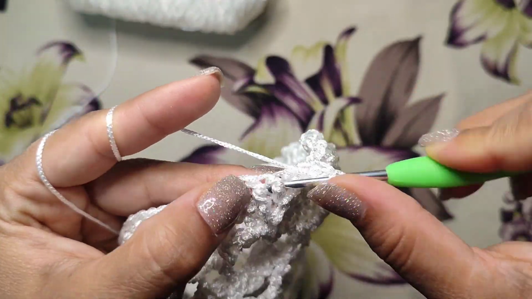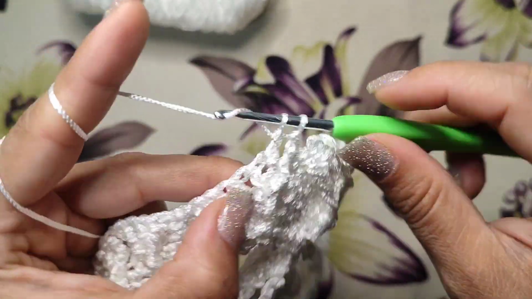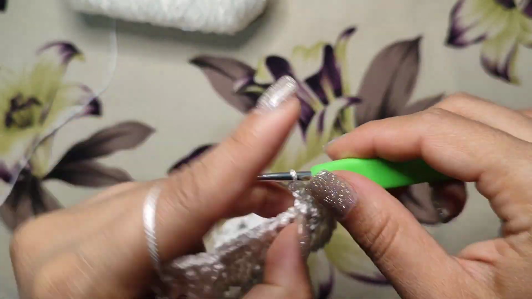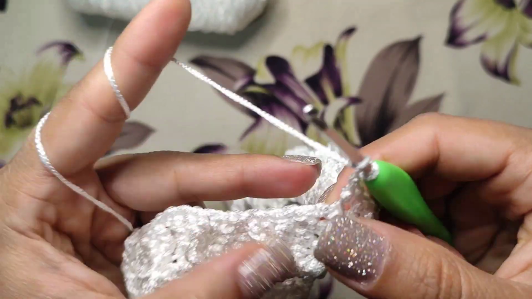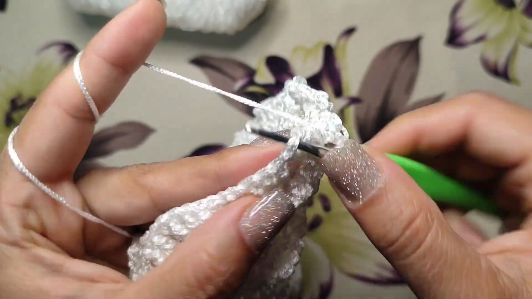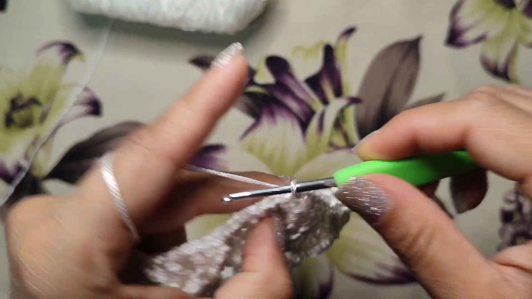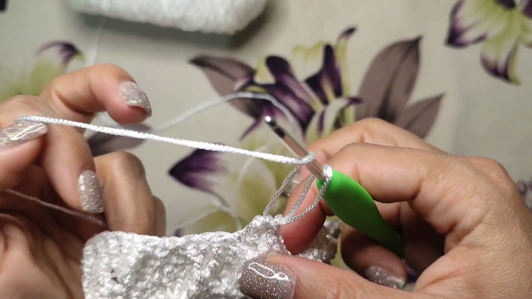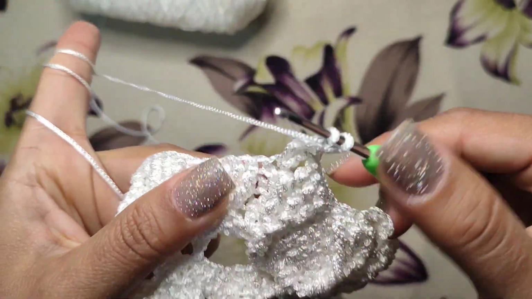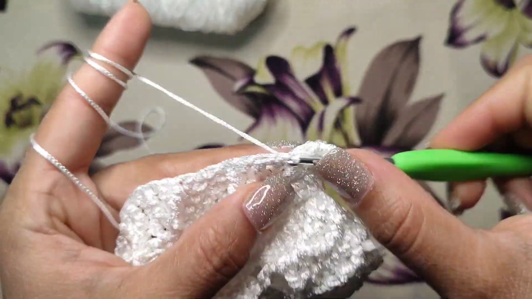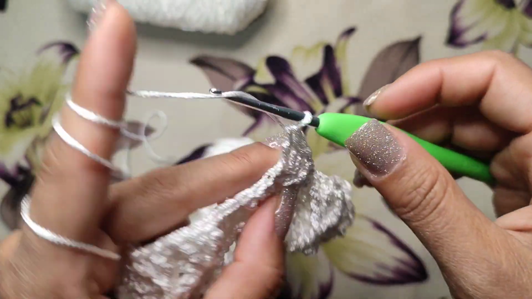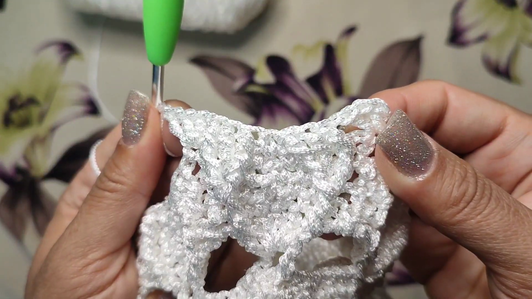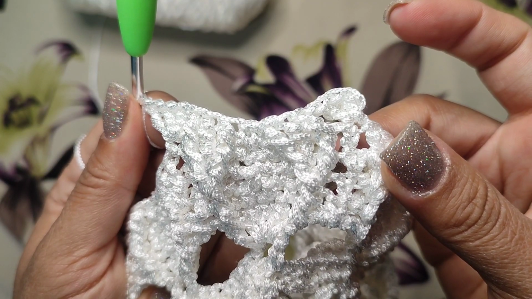1, 2, 3, 1 chain, 3 double crochet here, 1, 2, and 3, 1 chain. We continue this pattern until we finish this round, and I come back here.